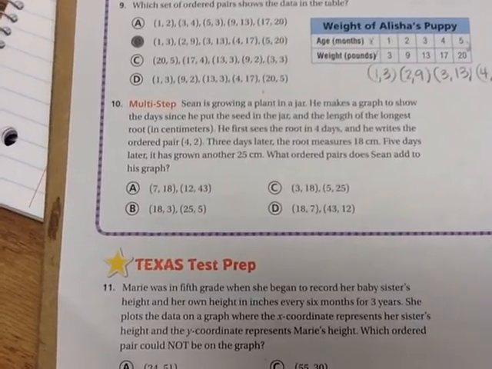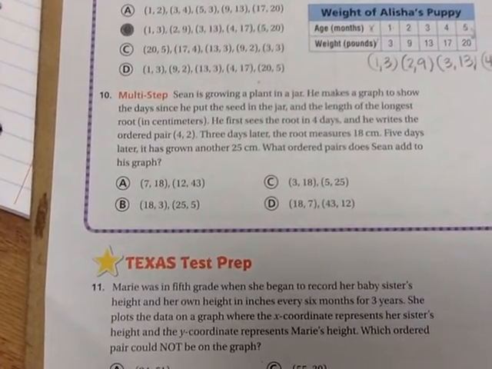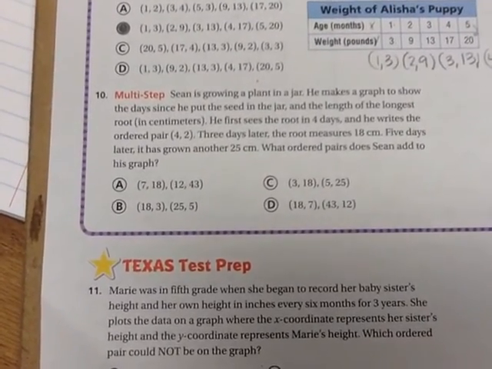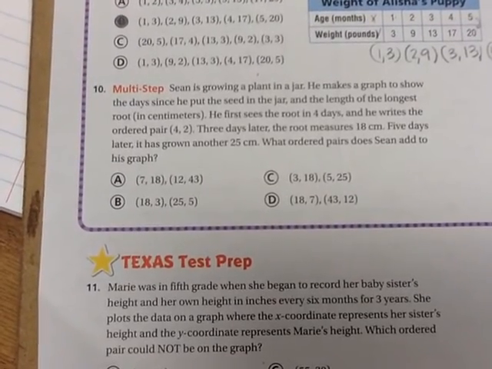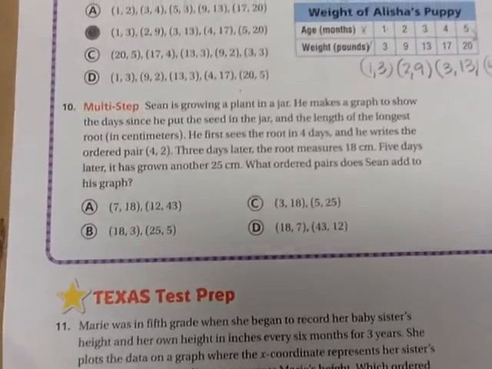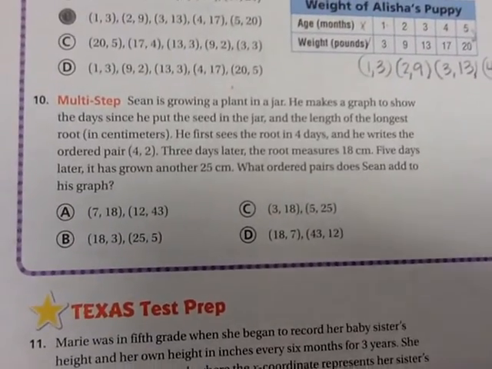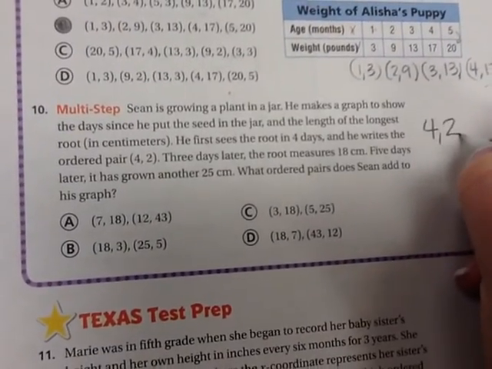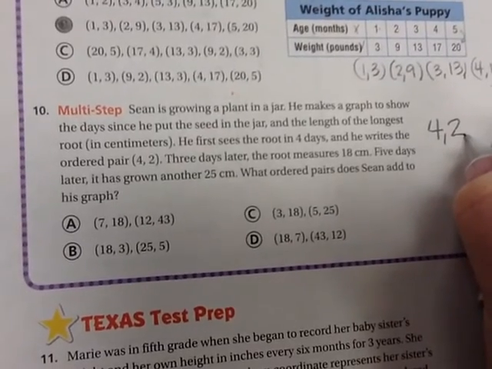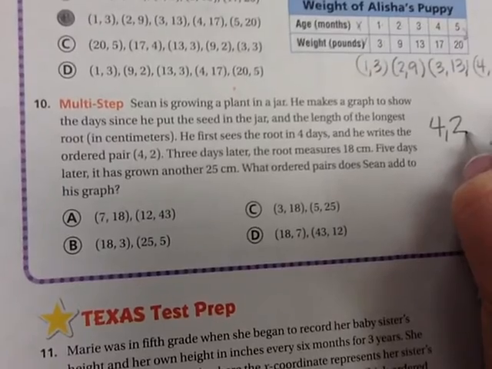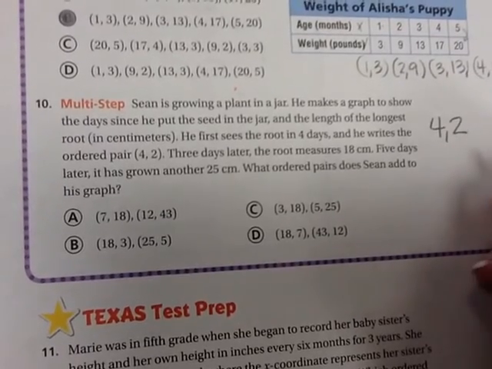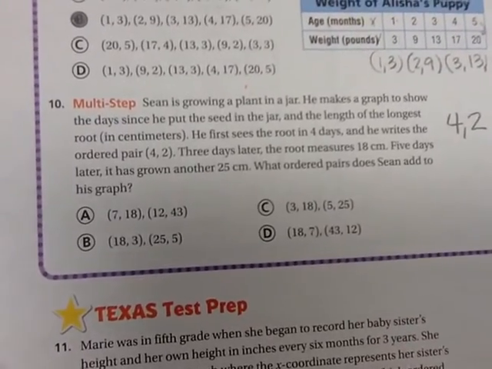Number 10, Sean is growing a plant in a jar. He makes a new graph to show the days he put the seed in the jar and the length of the longest root in centimeters. He first sees the root in 4 days. He writes the ordered pair 4, 2. 3 days later, he measures the root at 18 centimeters. 5 days later, it's another 25. What ordered pairs does Sean add to his graph?